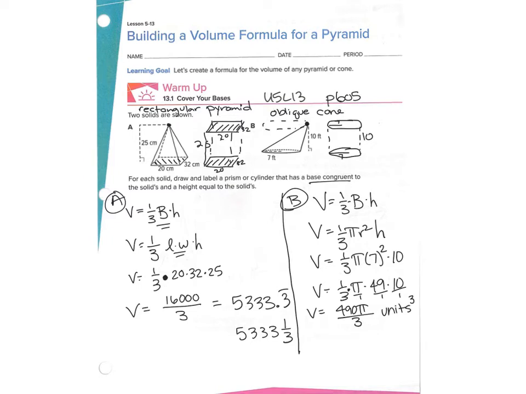Some people put the pi out to the side, so you might even see it written as 490 over 3 pi units cubed. Both those are the exact same thing. You're just taking 490 times pi divided by 3. So then another way to do this is to think of the 490 divided by 3 and to do that on your calculator. So some people might write that 490 divided by 3 as 163.3 repeating.